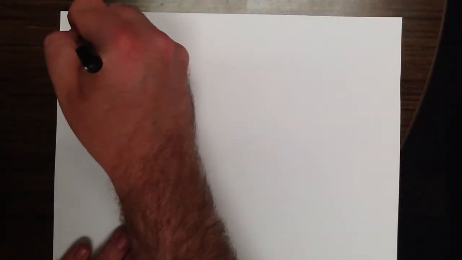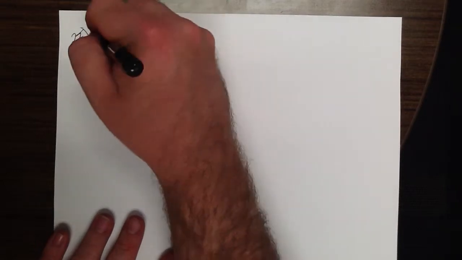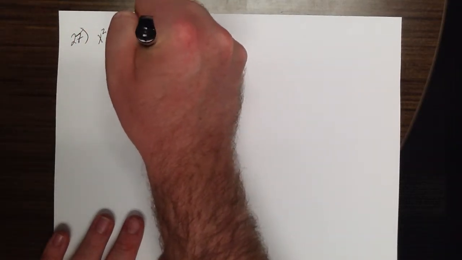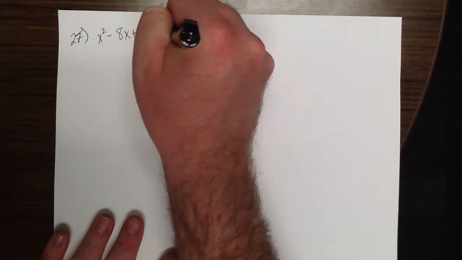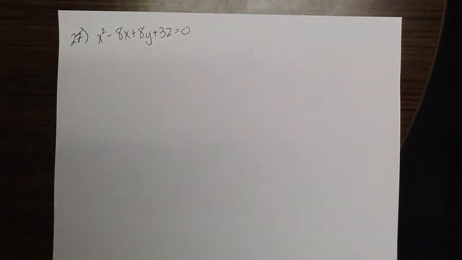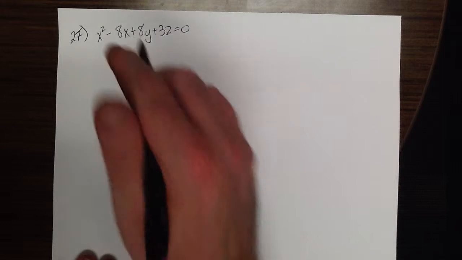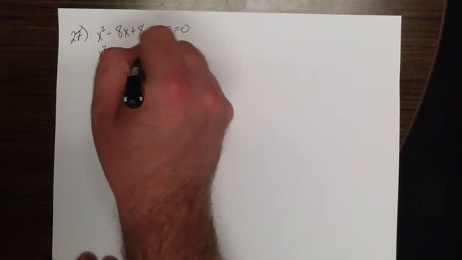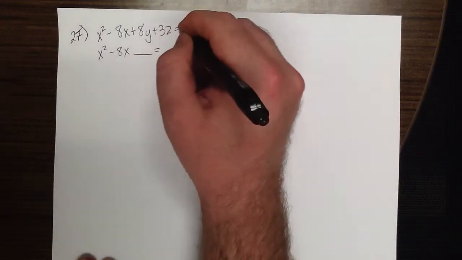Okay, number 27 says x² − 8x + 8y + 32 = 0. Okay? Well, we need to complete the square for x. So x² − 8x, leave a space, take everything else to the other side.